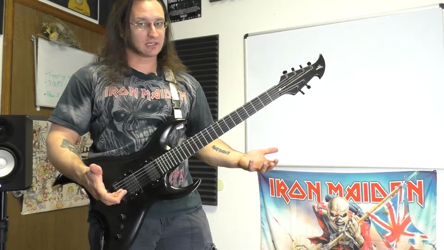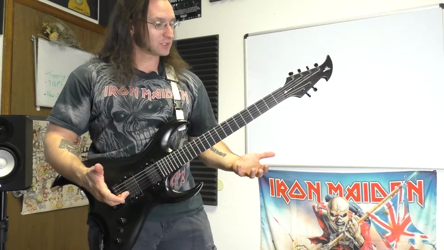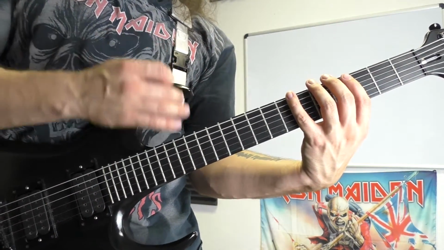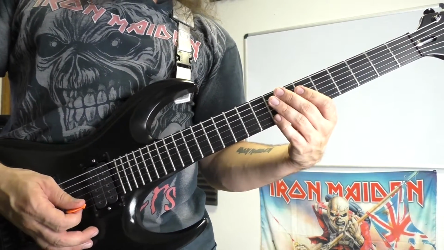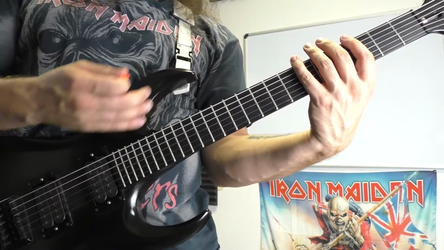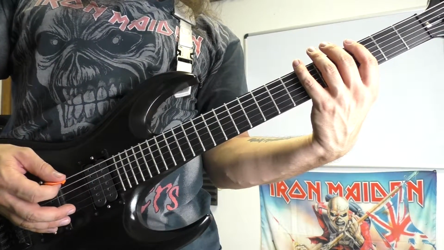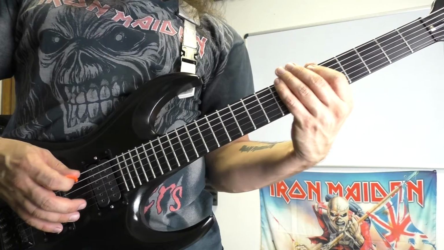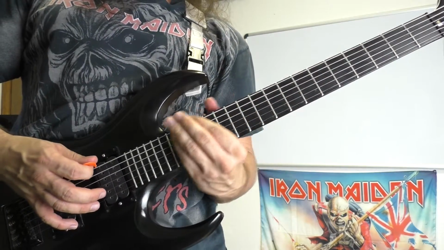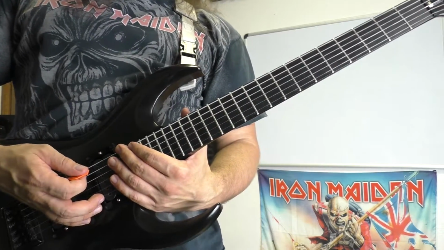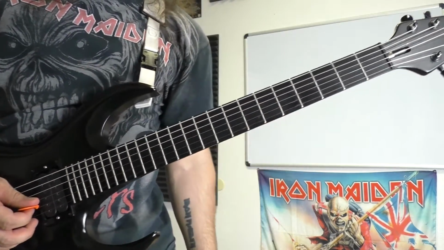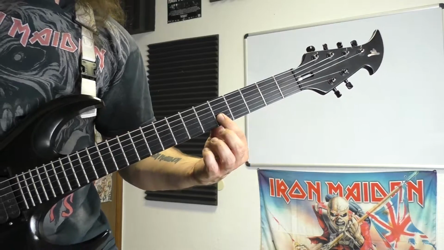So taking that first shape, for example, instead of going just straight up the scale, I'll go fairly slow and play the same thing, just all on the low E string. And I ran out of room. Basically, I got up to the E note on the B string.